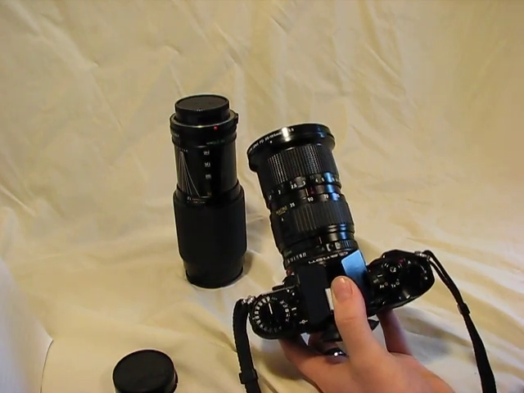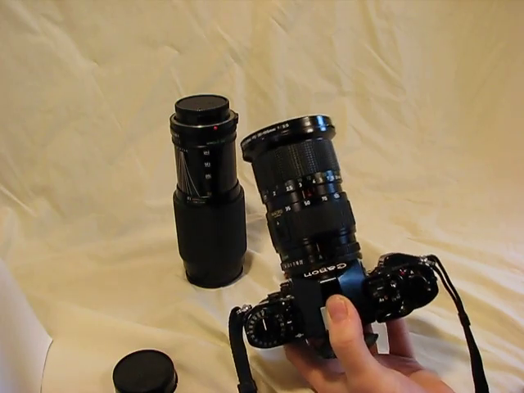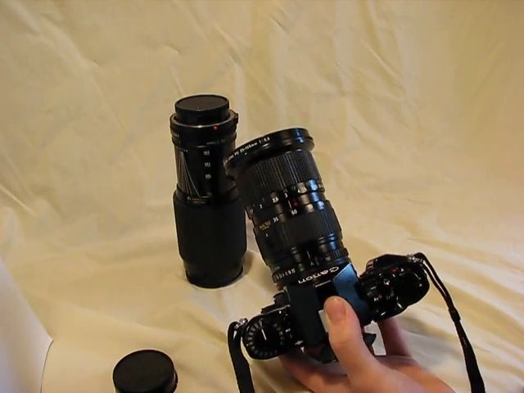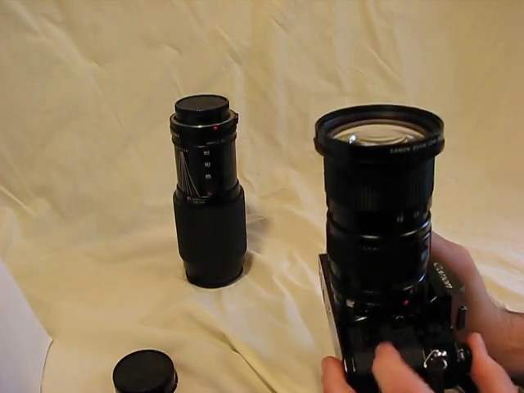This is the fully automatic mode of the camera, and it's one of the reasons this camera was revolutionary for its time.